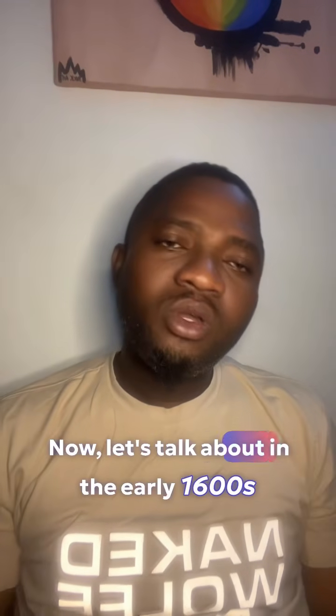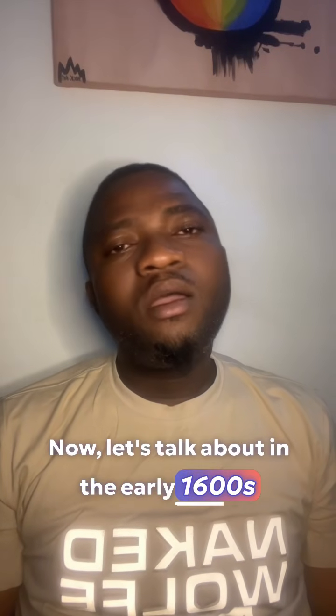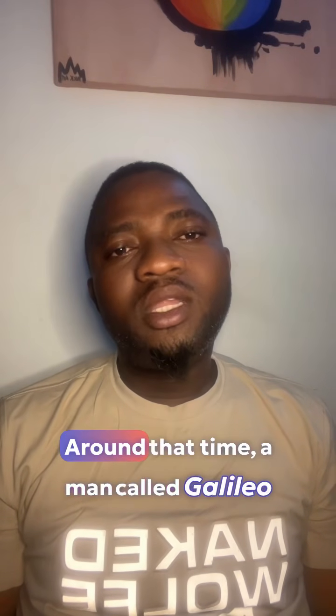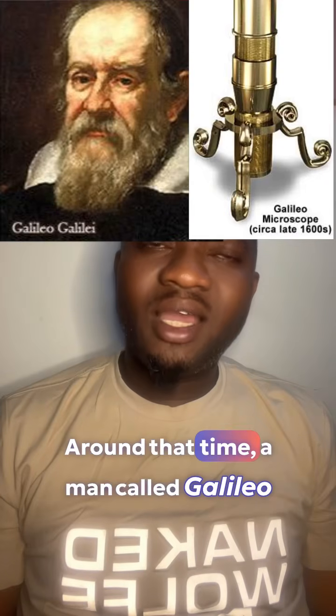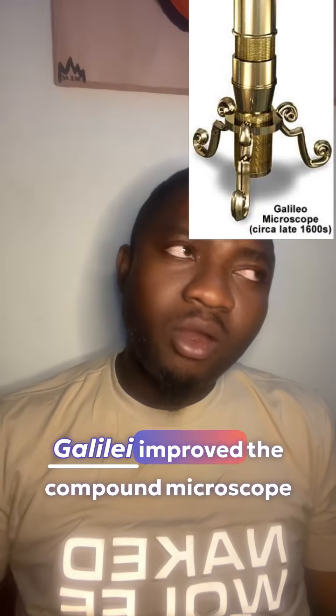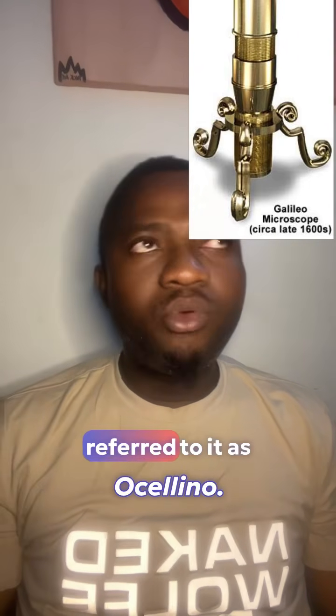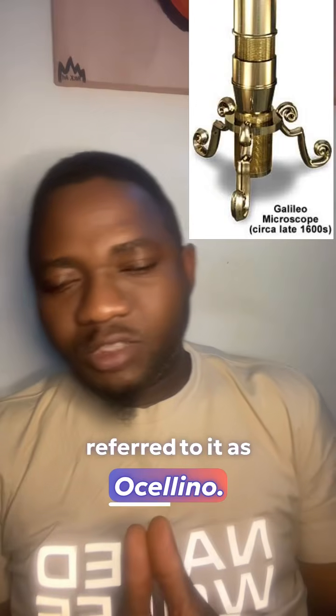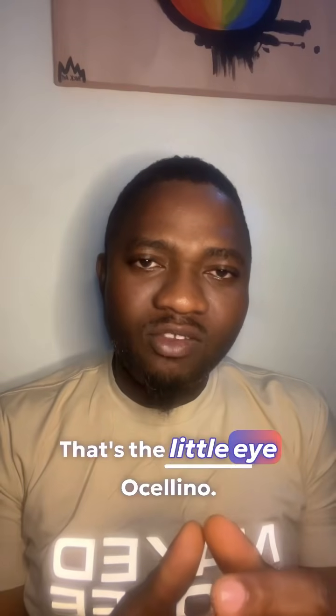Now let's talk about Galileo's contribution in the early 1600s. Around that time, Galileo improved the compound microscope design. He referred to it as the Occhiolino, the little eye.